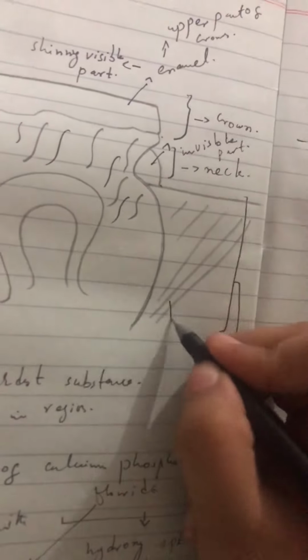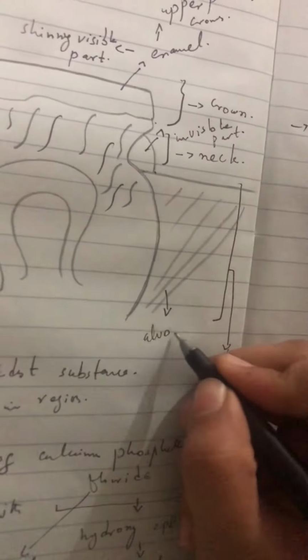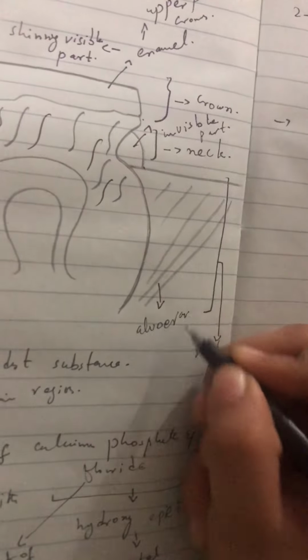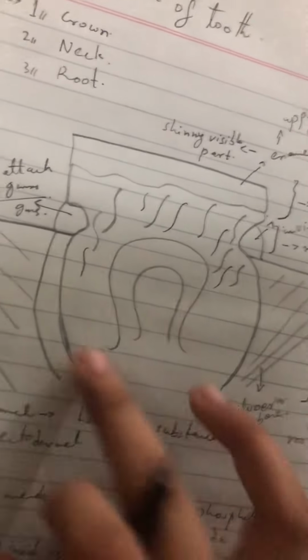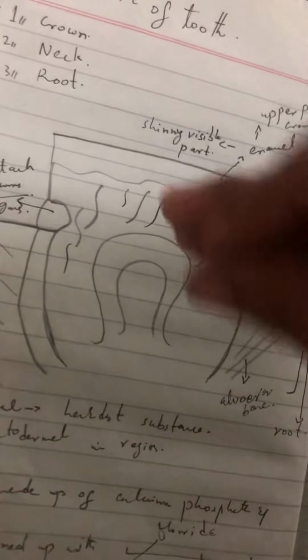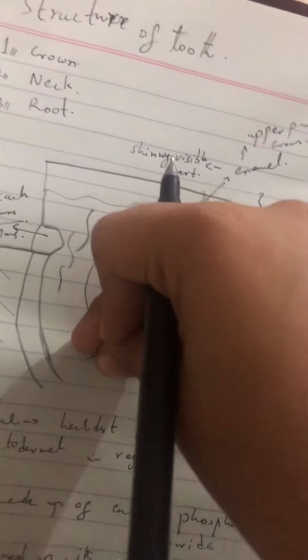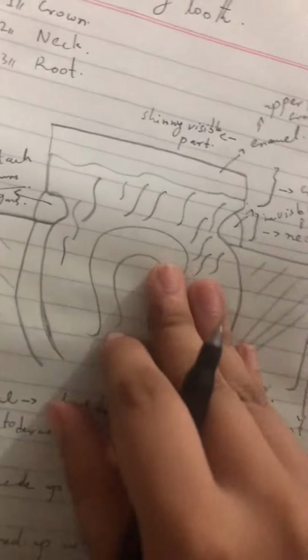Here in the root, we have the alveolar bone. The alveolar bone is present outside of the tooth. This is the alveolar bone in which the tooth is attached. So that is called the alveolar bone.